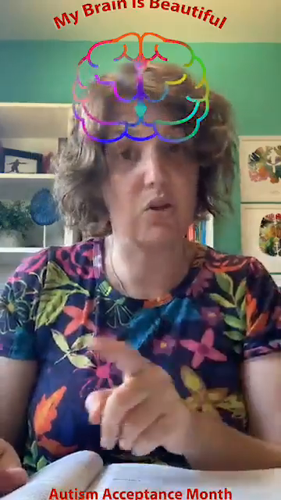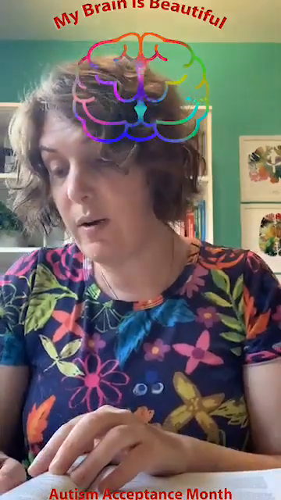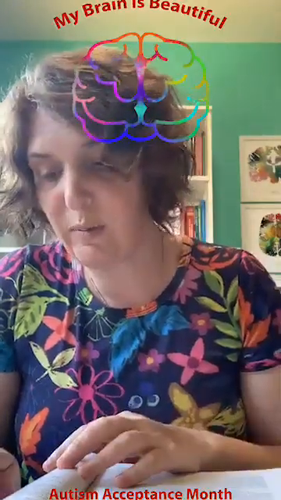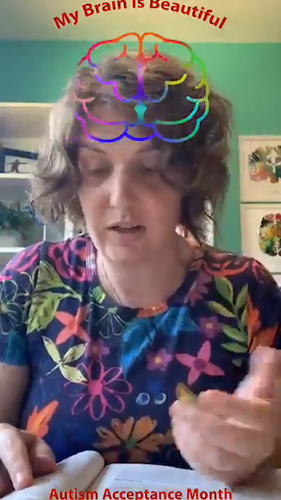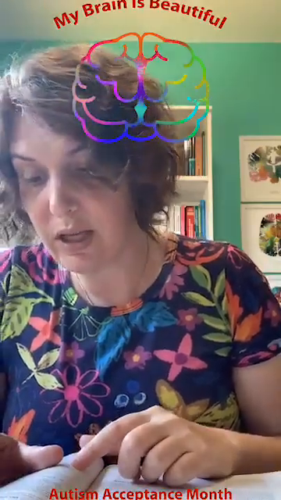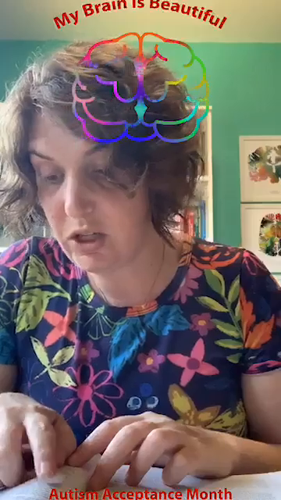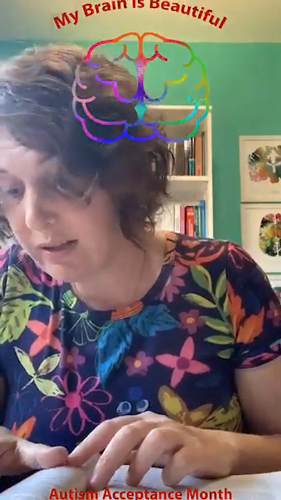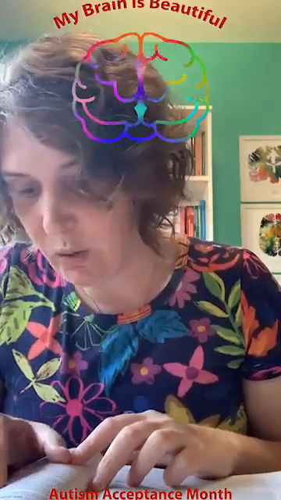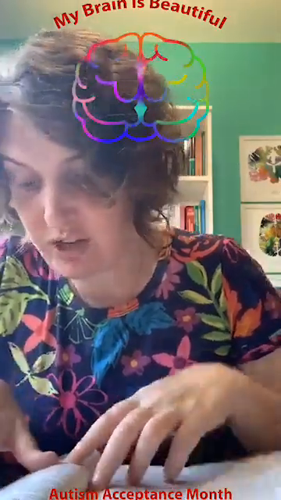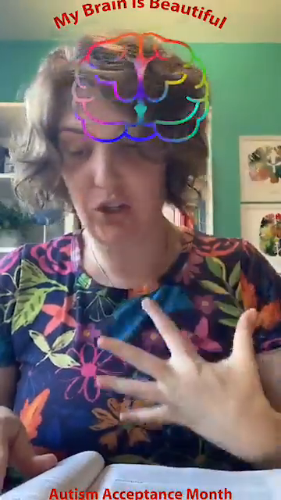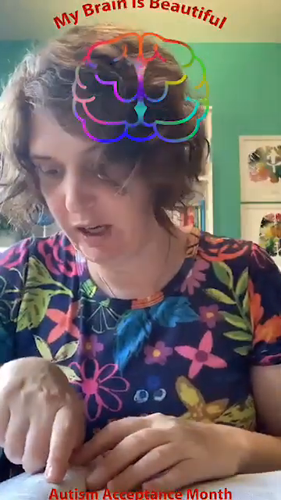Now, A2 is deficits in nonverbal communicative behaviors used for social interaction, ranging, for example, from poorly integrated verbal and nonverbal communication to abnormalities in eye contact and body language, or deficits in understanding and use of gestures, to a total lack of facial expressions and nonverbal communication.